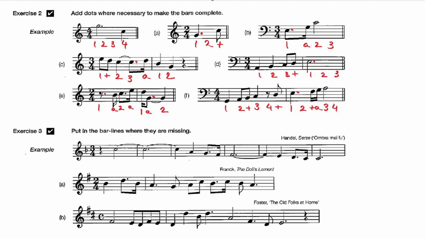There we go. Okay, now we've got a beautiful melody by Handel here, and it says put in the bar lines where they are missing. So in our example, we can see there's 3 beats in every bar. They've done it for us. Like this: 1, 2, 3, 1, 2, 3, 1. Notice the ties there that we learned about last time. From Ombra mai fu, lovely aria from Circe. That's Xerxes in Italian, Circe. It's not Circe as in Odysseus, it's Xerxes, the Persian king.